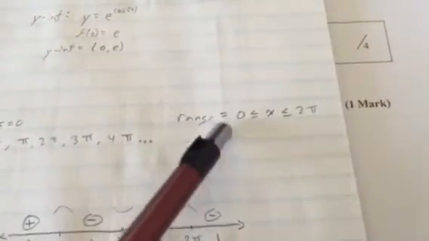So x can equal 0, pi, 2 pi, 3 pi, 4 pi, and it goes on and on, so we need a range. When we graph, we're going to have a range of 0 to 2 pi. So the x-values are going to be 0, pi, and 2 pi. Or the max and mins, not the x-intercepts, the max and mins.